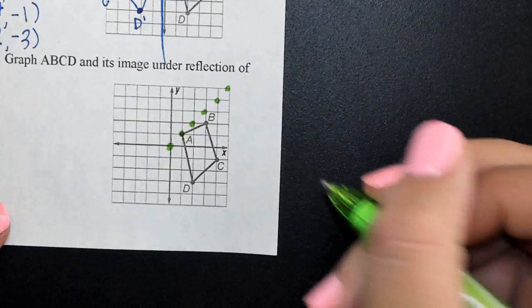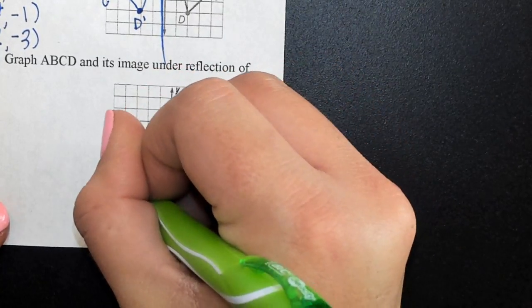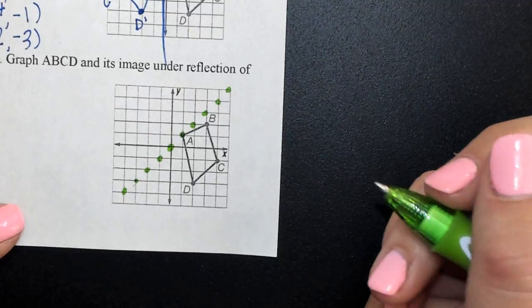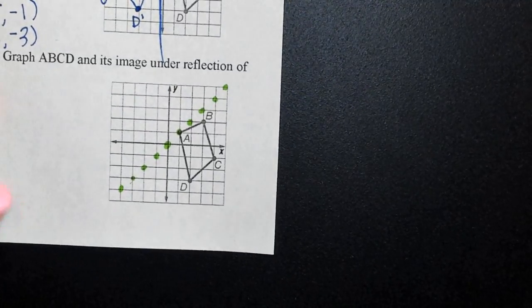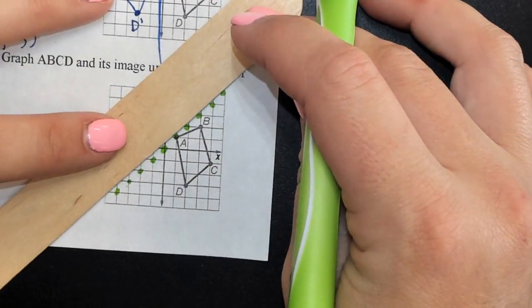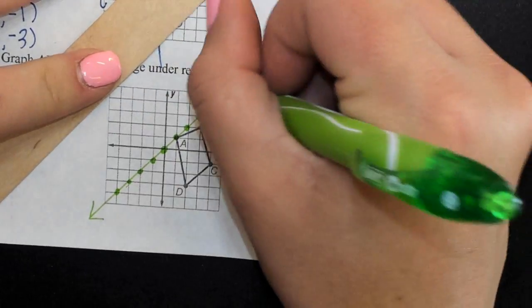Up 1 over 1, up 1 over 1, or down 1 over 1. Has a slope of 1. So it's a diagonal line that goes straight through the middle. This is what the graph y equals x looks like. This is our last scenario of this lesson.